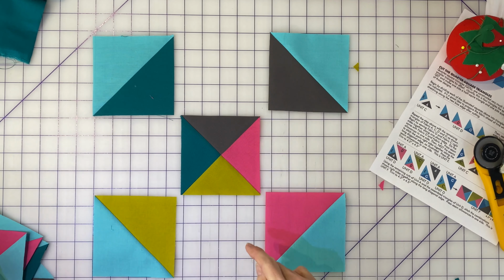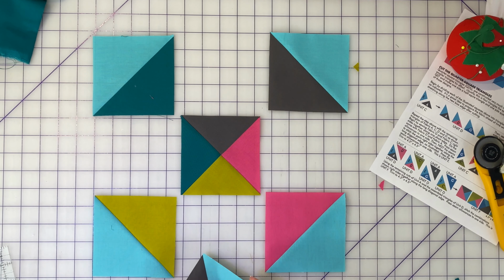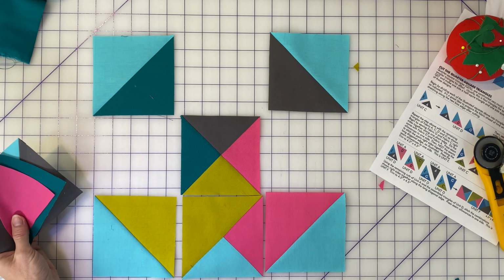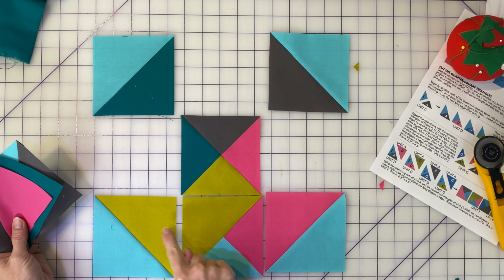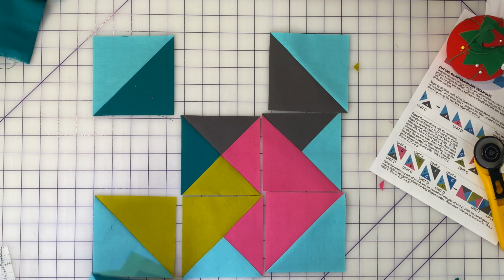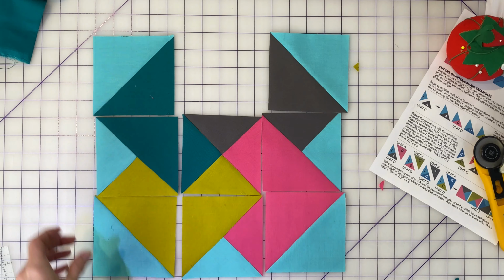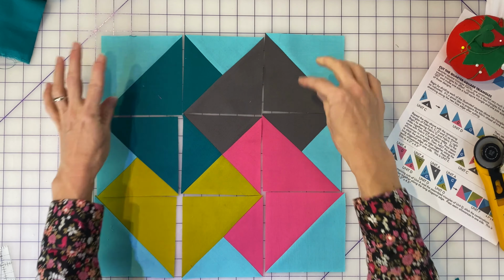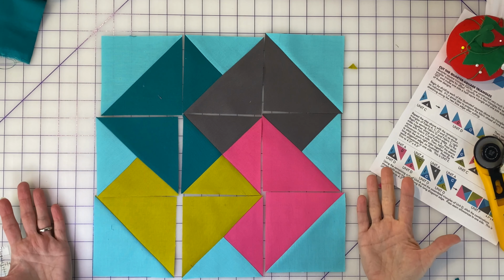Around the center. And then I use my 1/4 square triangles to complete the look of the block with the background fabric at the edge and then matching fabrics lining up. And you can start to see, ta-da, how that comes together.